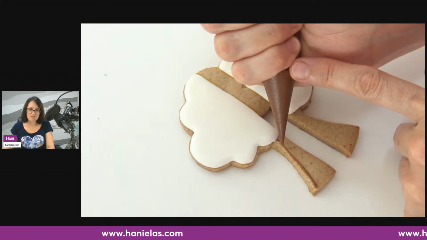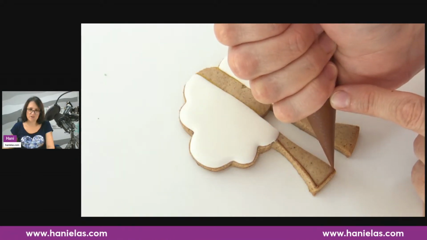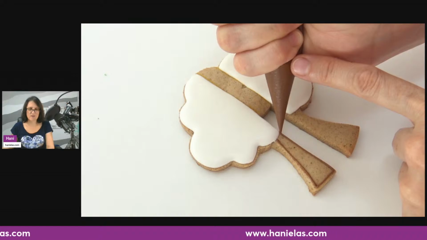All right, so once this crusts, we're going to add the branches. Now let me pause for a second. To make the branches, I'm going to remove this and bring up my screen. All right.